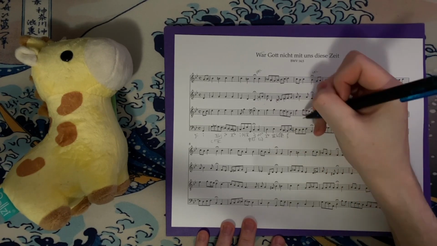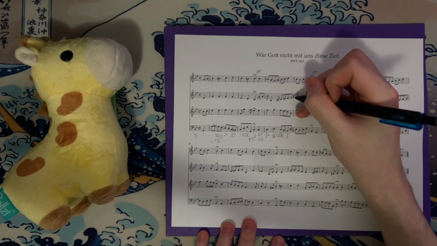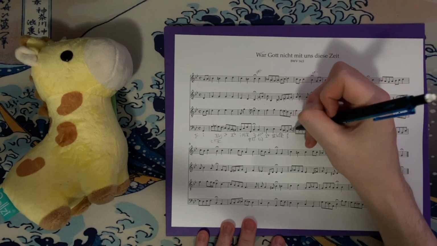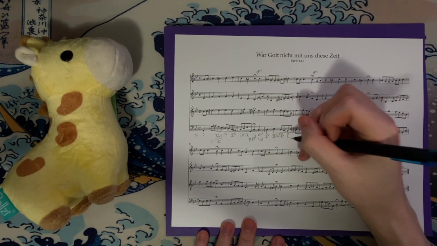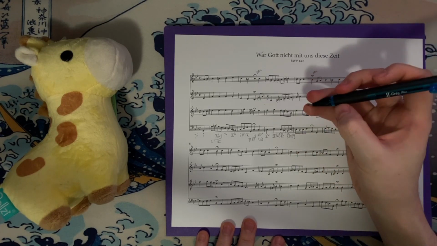And then on this beat we have a non-chord tone. This B flat's a chord tone. This G is a non-chord tone. So E flat, B flat, G, and D. That's kind of like a 4-7 chord in root position going on here, so might as well mark that.